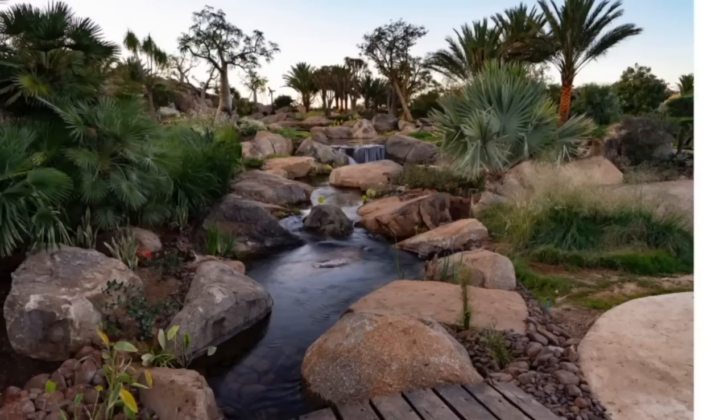You can see the bridge has been installed. This is where that gazebo is yet to be built, going over in here. This is that little split waterfall, those rapids. The water going through that is probably 6 inches thick. So it's just really thick, heavy water as it courses its way through.